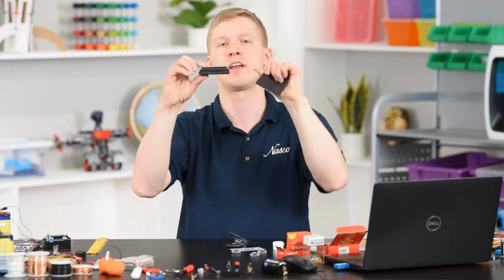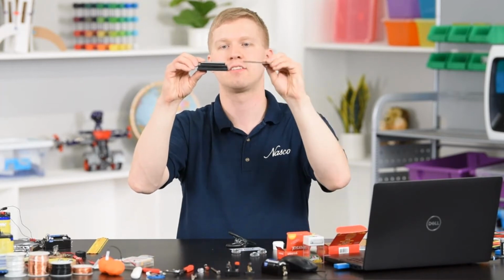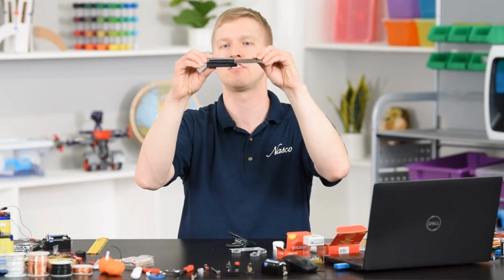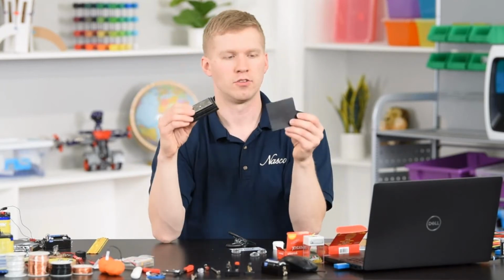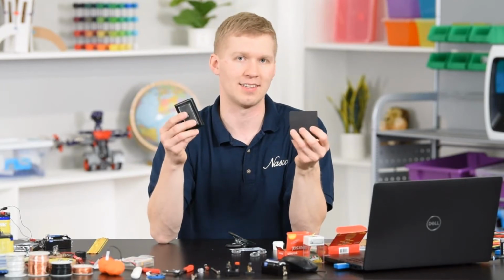This little piece right here at the very top is the thickness of the ceramic magnet. So you can see it's about 10 times the thickness. So the strength of the magnet can be determined by the size.